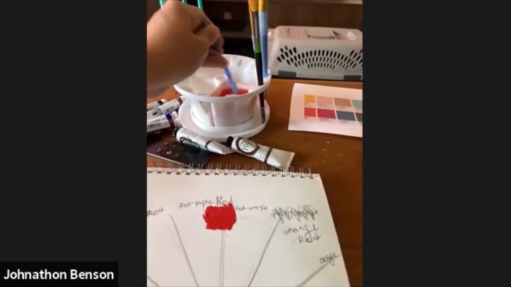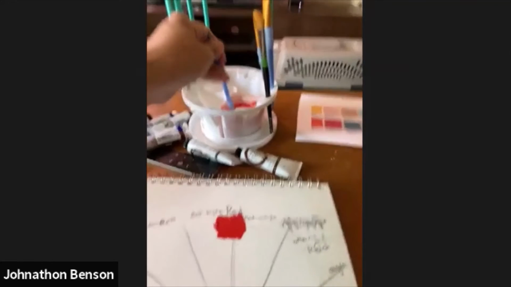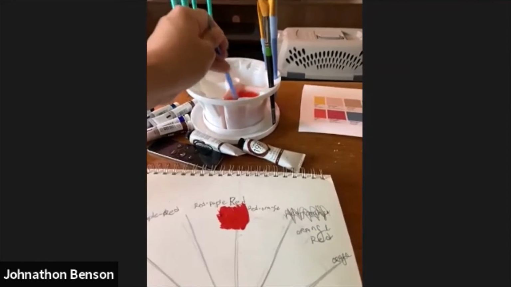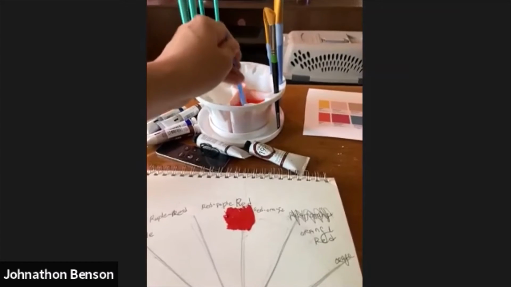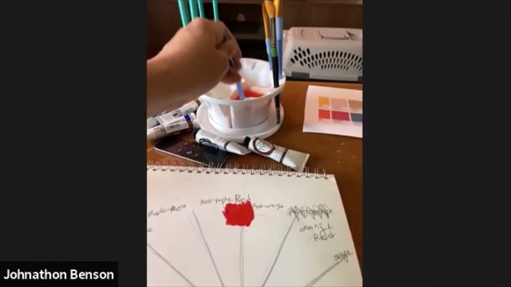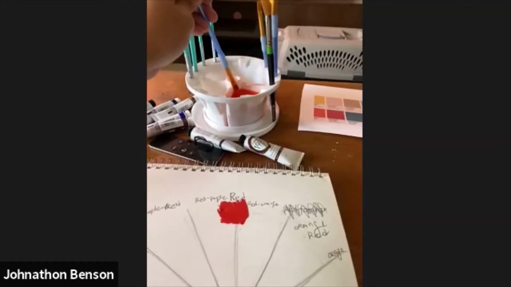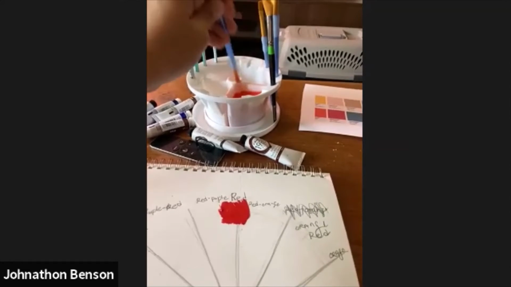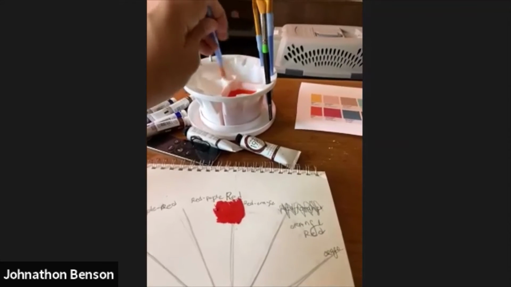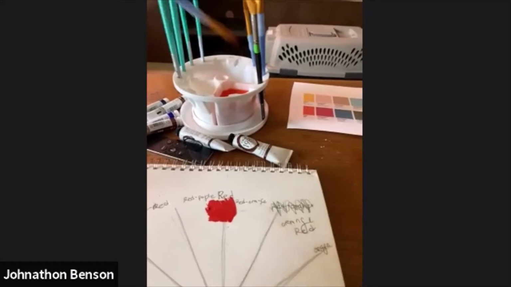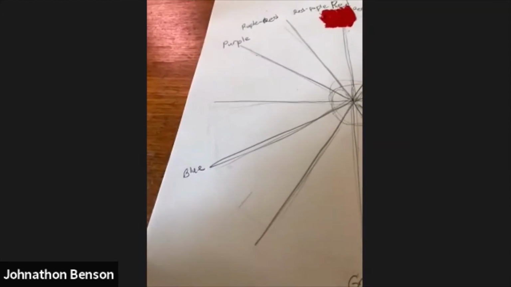And the great thing about this little well right here is that basically all of the heavy metal particles are going to go straight down to the bottom, and it has this lovely little sponge at the bottom that's going to completely fill up with all of that stuff, and then I can go in and grab it without worrying about any differences in color. Okay, so we're going to go now to blue, and I'm going to pick up ultramarine.